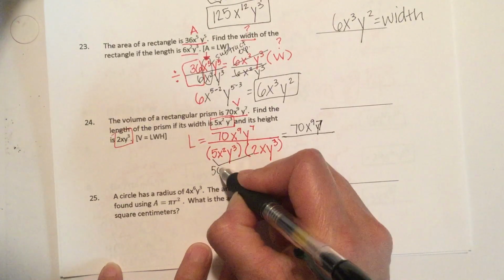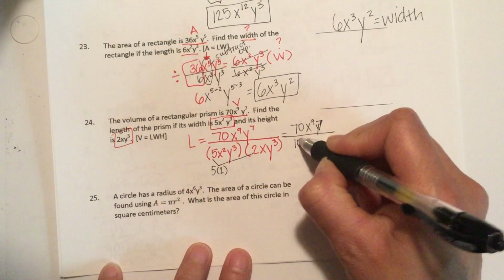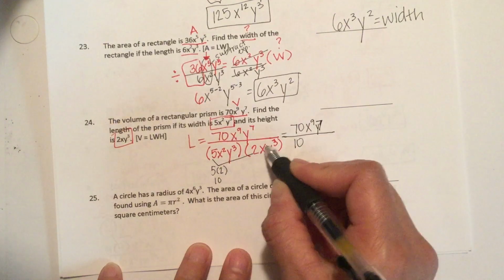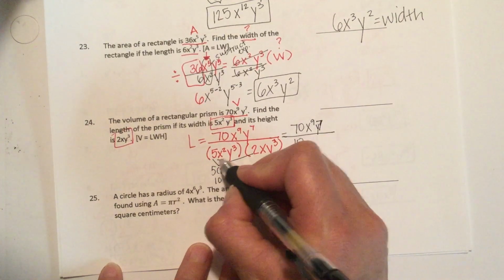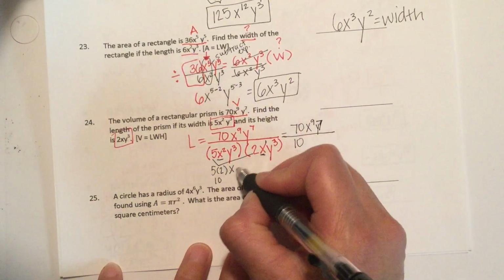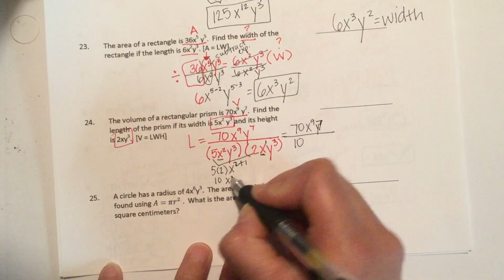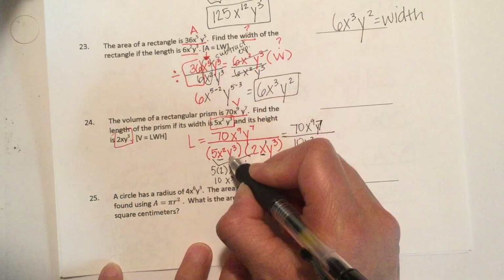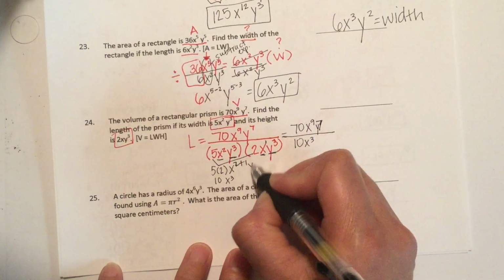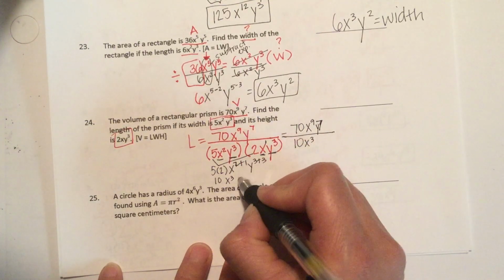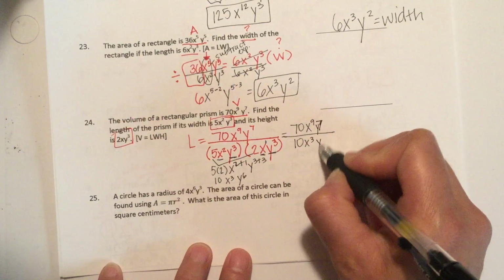So you're taking 5 times 2, 10. Then you're taking x, and you're adding the exponents. 2 plus 1, x to the 3rd. Now you're taking y to the 3rd and adding the other exponent. So y to the 6th.